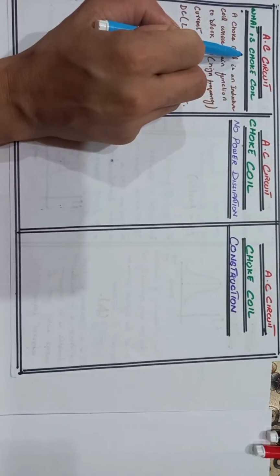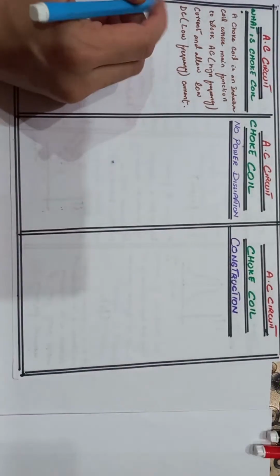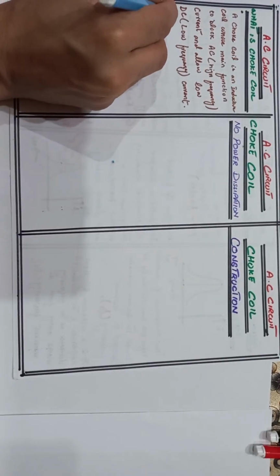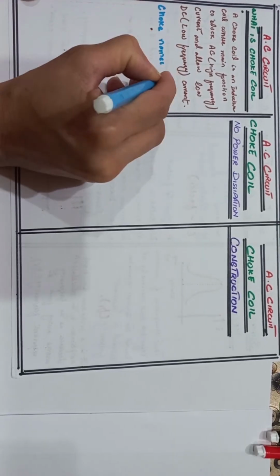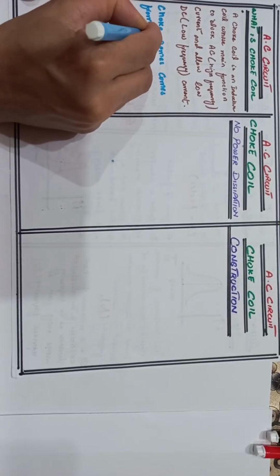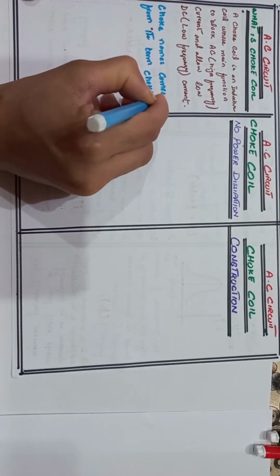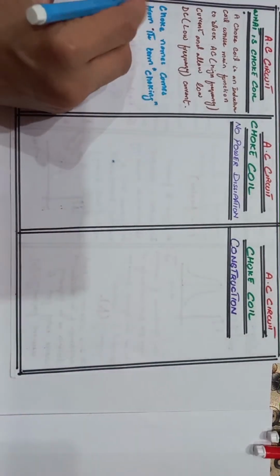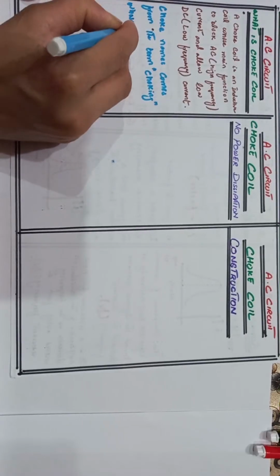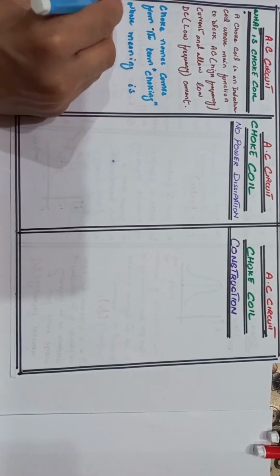The choke name comes from the term choking, whose meaning is blocking.